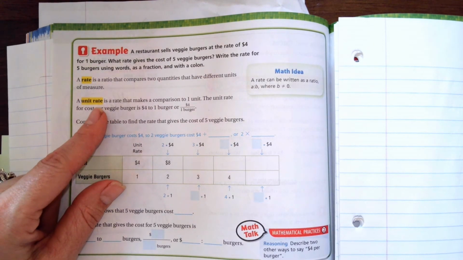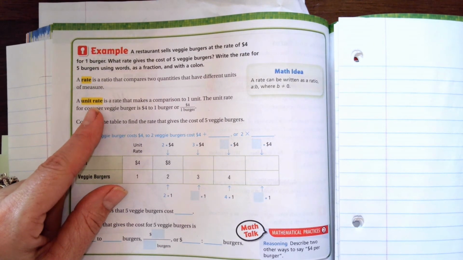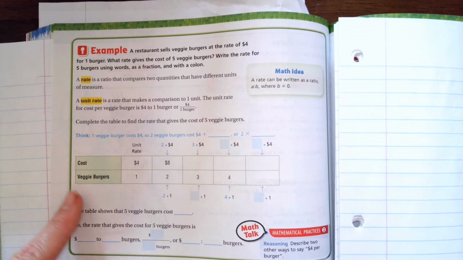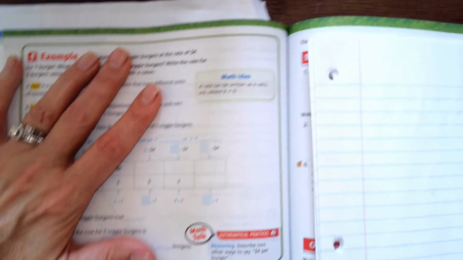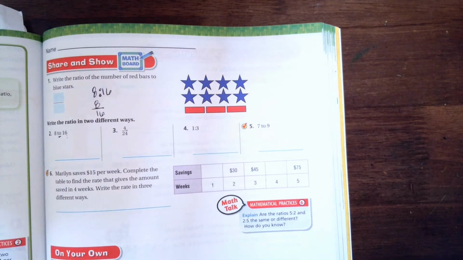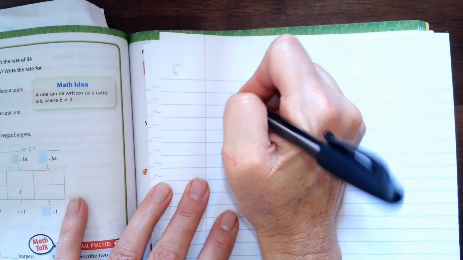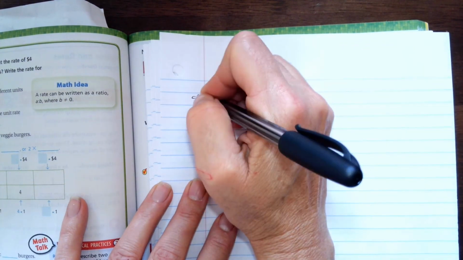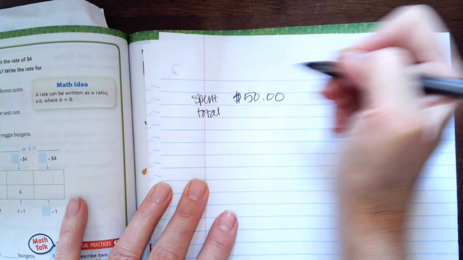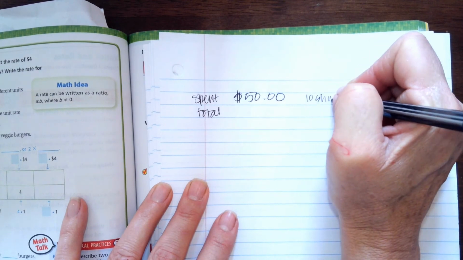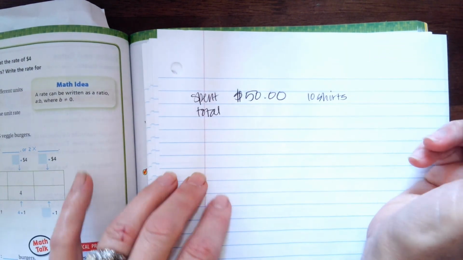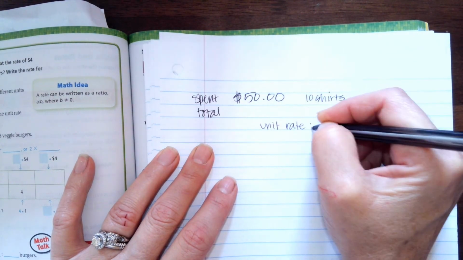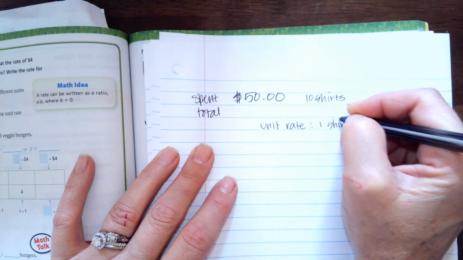So for example, if you spent $50 and you bought, so this is what you spent total, and you bought 10 shirts. To find the unit rate is basically asking how much was one shirt.